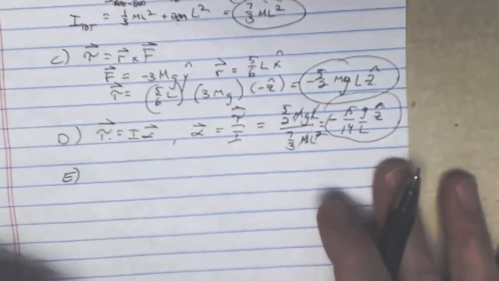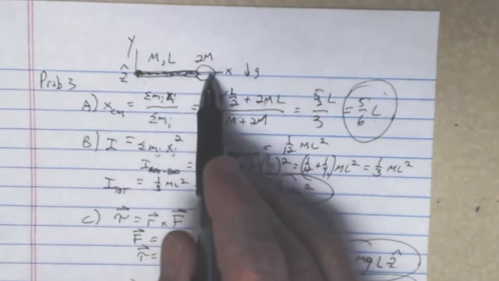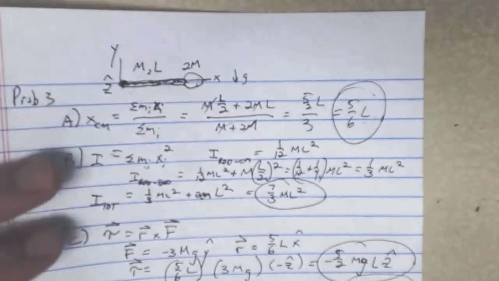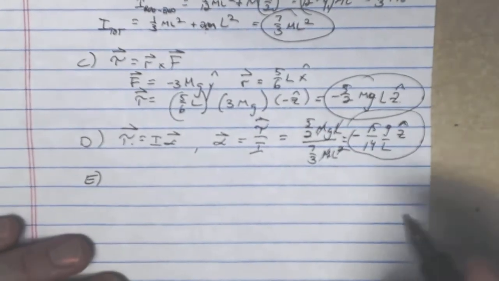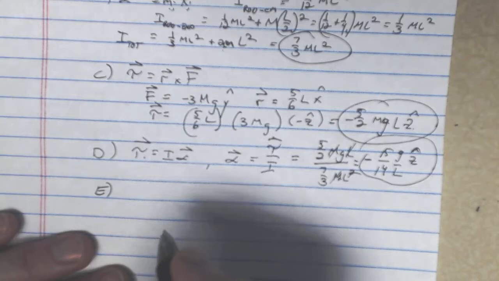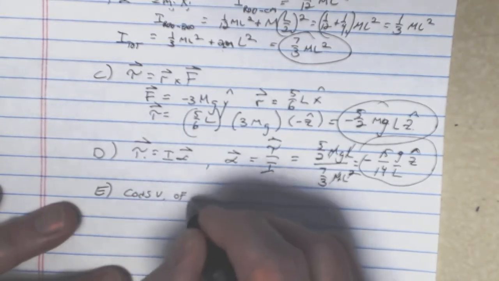And we have one last part. This one last part says to use energy principles to determine the angular velocity. So when this thing does fall, how fast is it moving? What's its angular speed when it's vertical, completely vertical? Okay. So energy is going to be conserved there. There's no reason for it to lose any energy. So we'll use conservation of energy to answer that question.